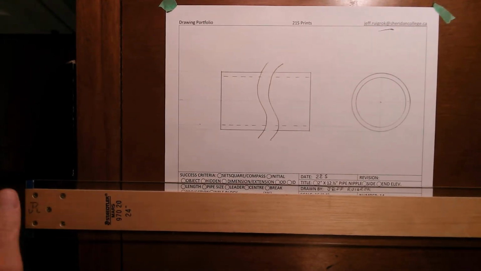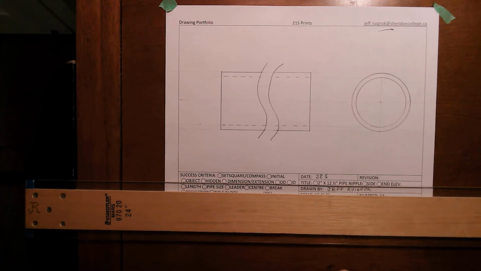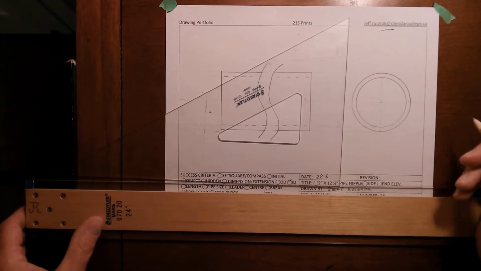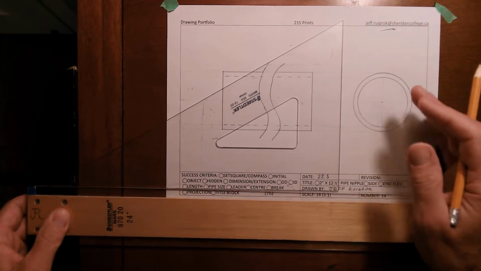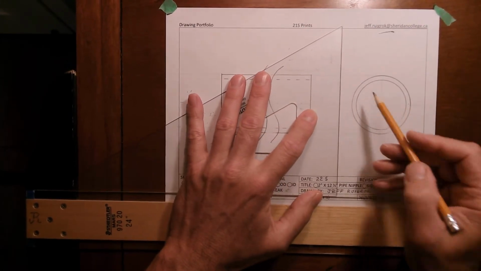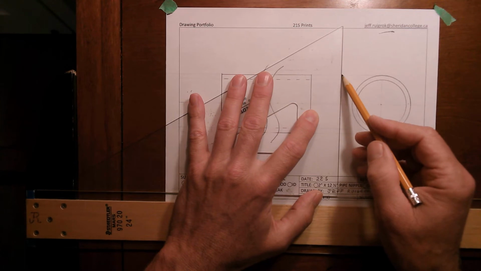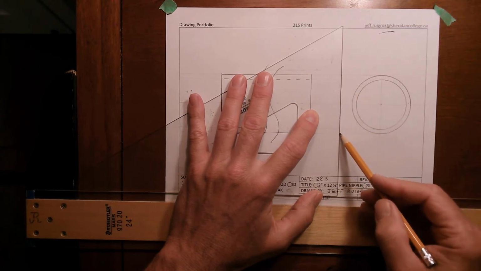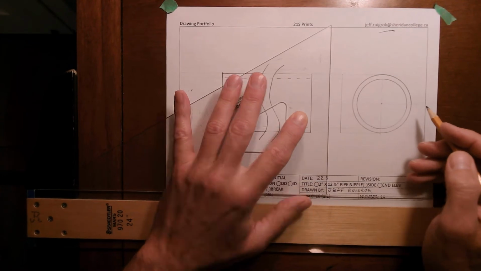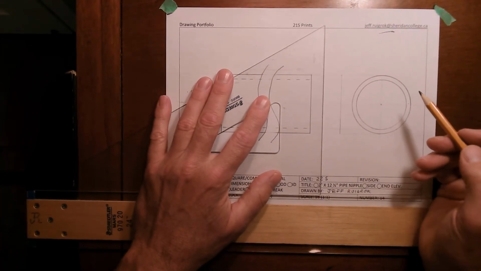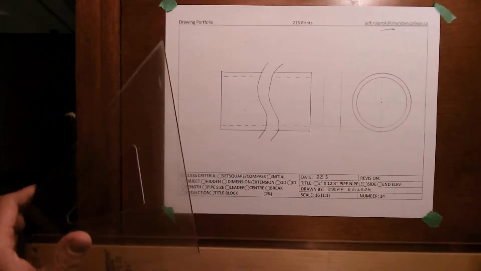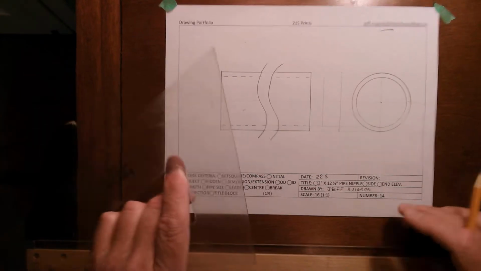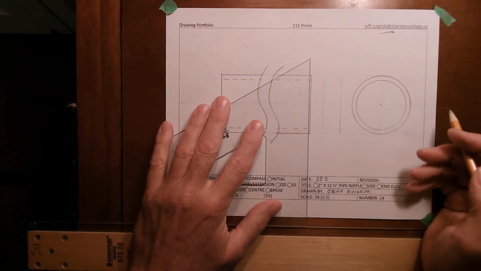So now you can do your dimensioning. So as an example, I'm going to do my, whoa, why is that sitting funny? There we go. So I'm going to do my outside diameter there. I'm going to do my inside diameter here. And I'm going to do my length on the bottom.